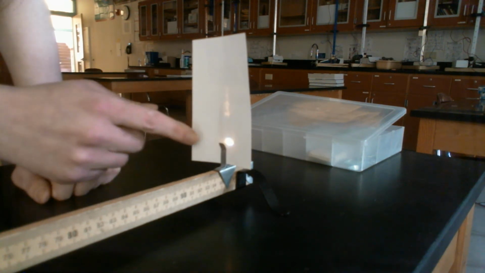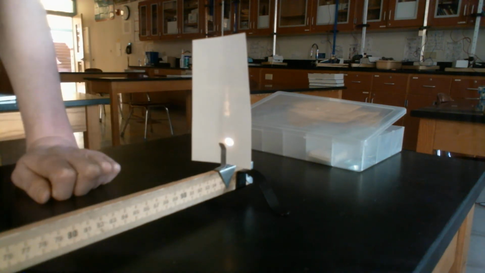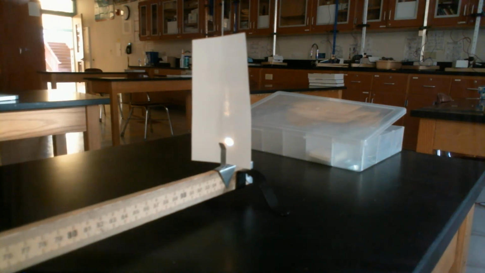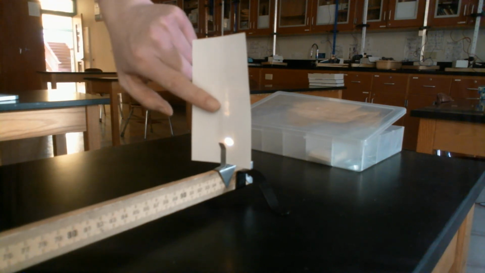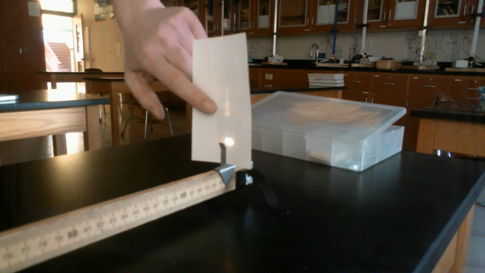Where it looks really bright and blurry down here, which is the light from the filament, it's actually a lot sharper in real life. And up here, we can see the light from the screw part of the bulb.